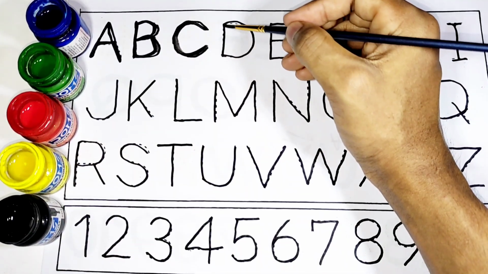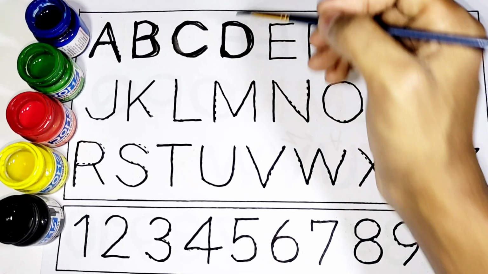The next one is D. D for dog and D for doll. The next one is E.